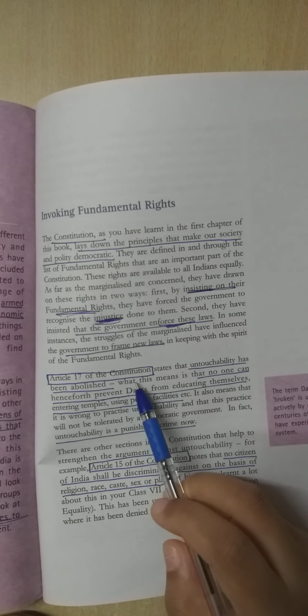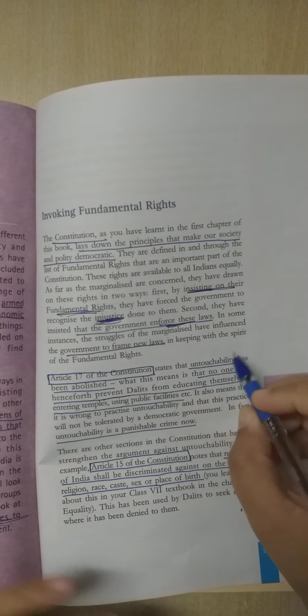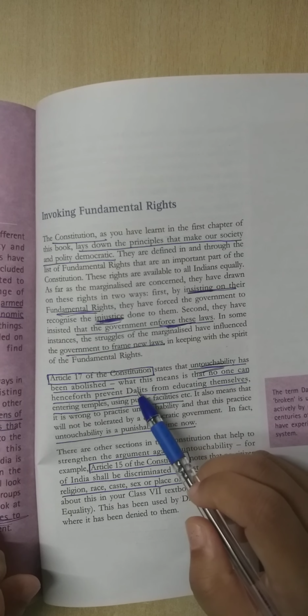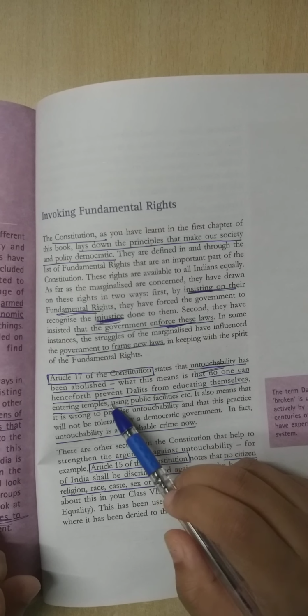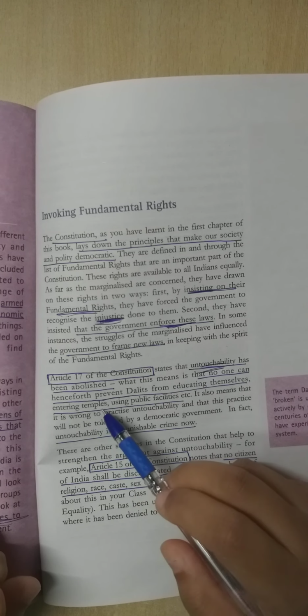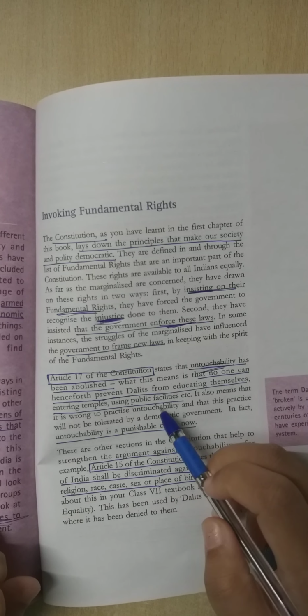Article 17 of the Constitution states that untouchability has been abolished. What this means is that no one can henceforth prevent Dalits from educating themselves, entering temples, using public facilities.